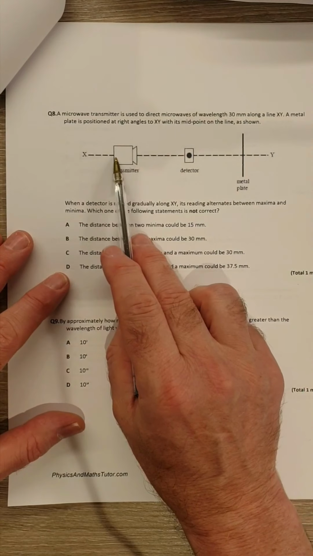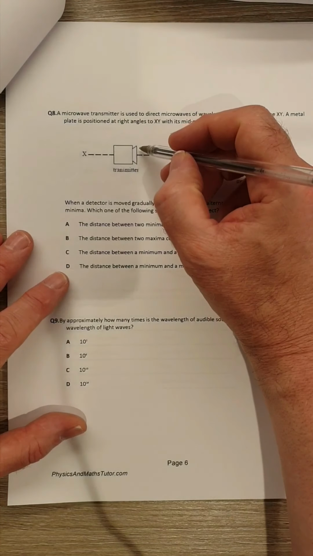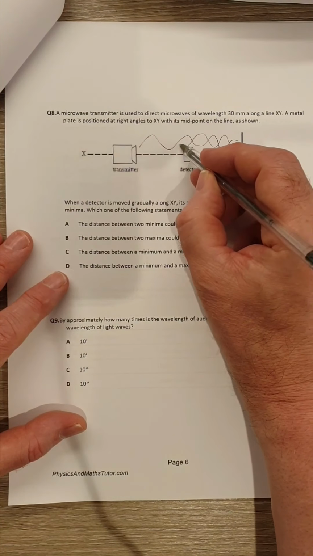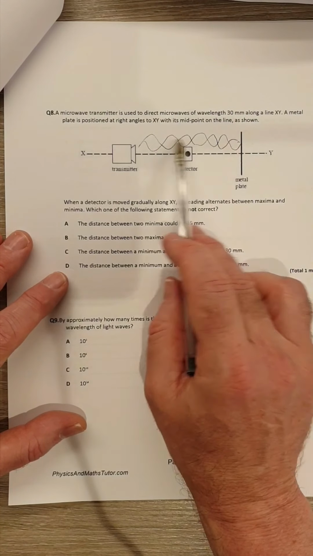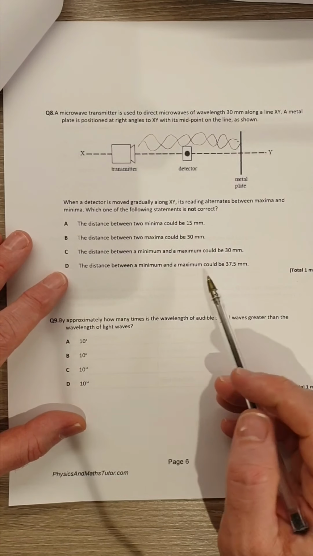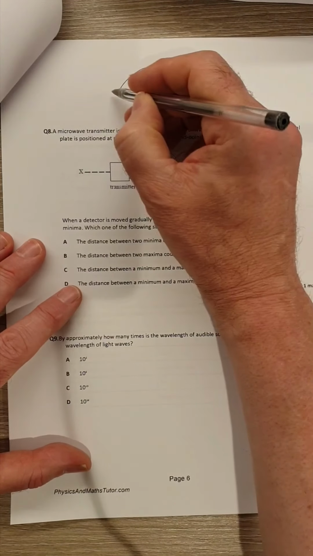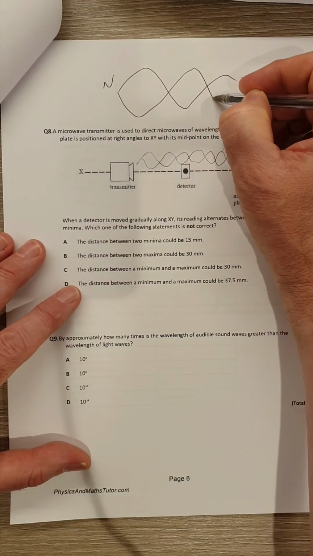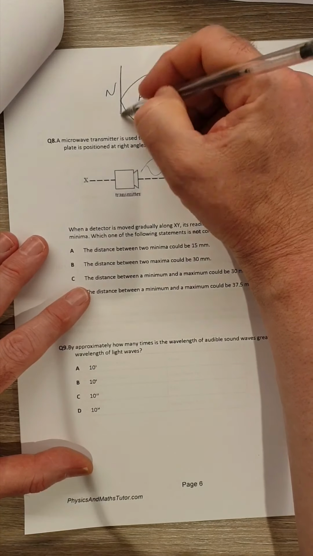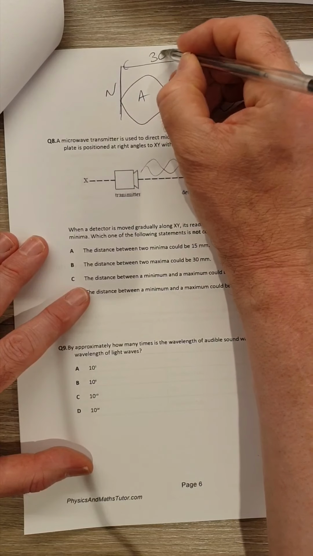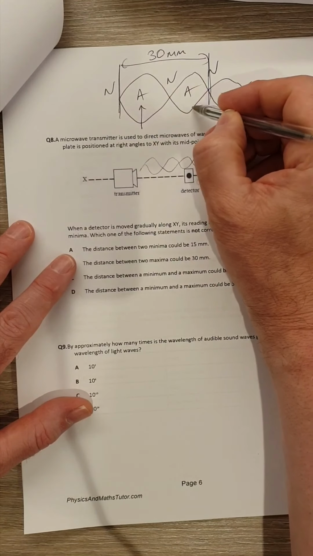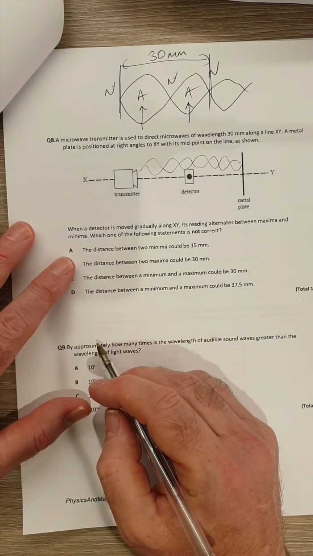So let's think about what's going to happen here. The transmitter is generating a wave. The wave is moving down in this direction. It's going to hit this metal plate and it's going to reflect back. So what's happening is we're going to get a stationary wave produced. The stationary wave, remember, is made up of nodes and antinodes. And we're told that the wavelength is 30 millimeters. Now, the maximum signal we're going to get at the antinodes and the minimum signal at the nodes.